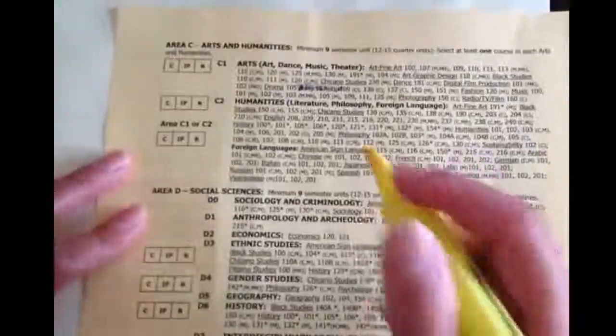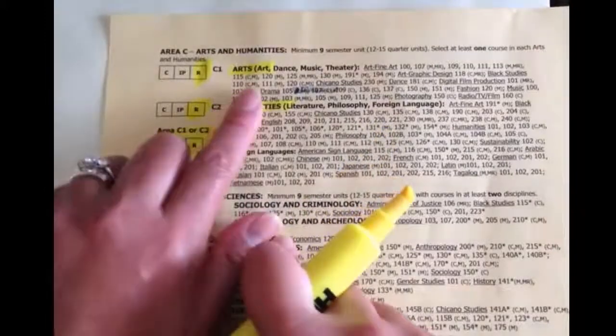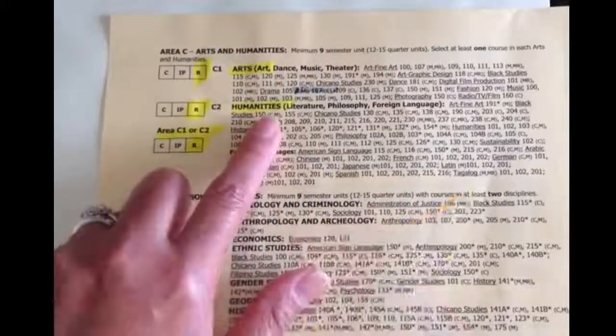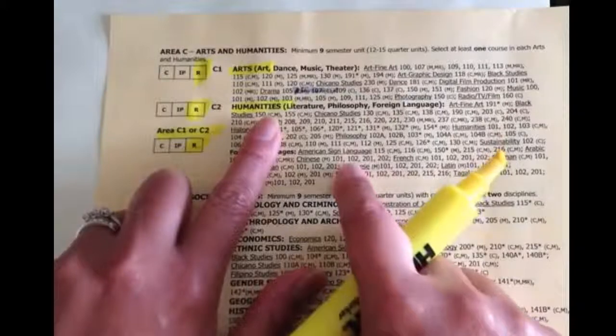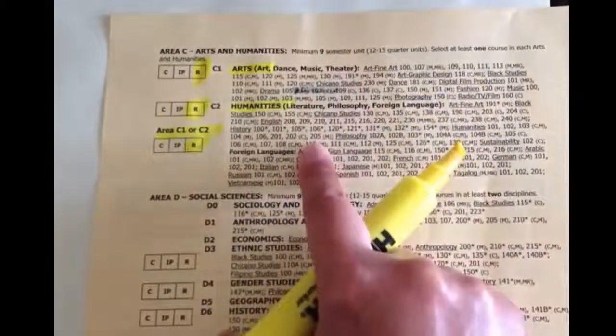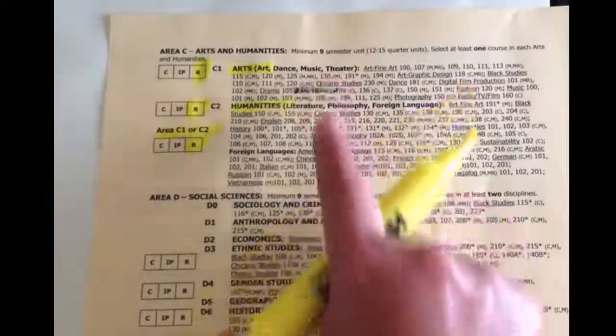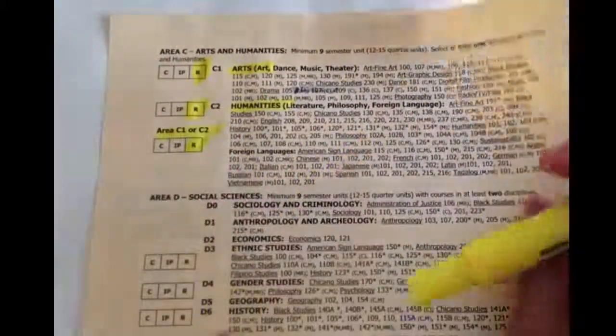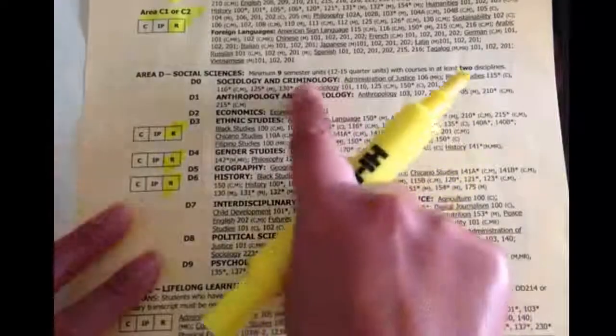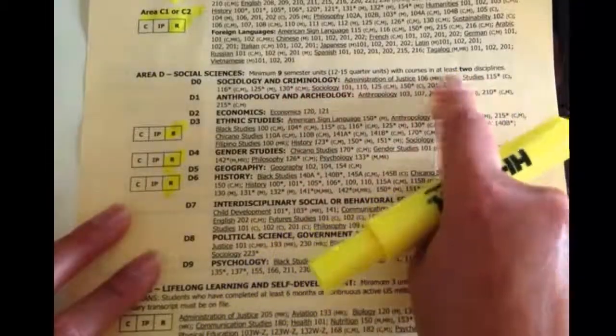Okay, under arts, one course from the arts, one from humanities, and look at this, a third course from either arts or humanities right here. So students can decide to do one from the arts, two from humanities, or two from the arts and one from humanities, as long as you have 3 total. Social sciences, again, you need 3 classes. And what's really helpful is you take 3 classes from at least 2 different disciplines.